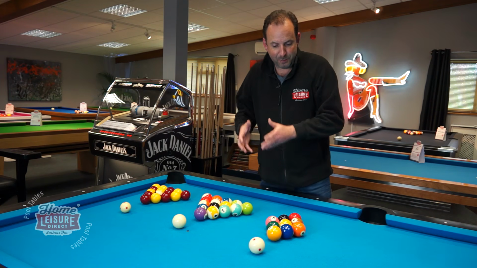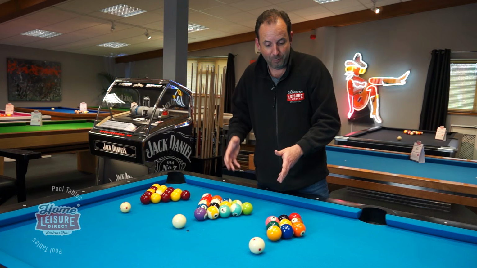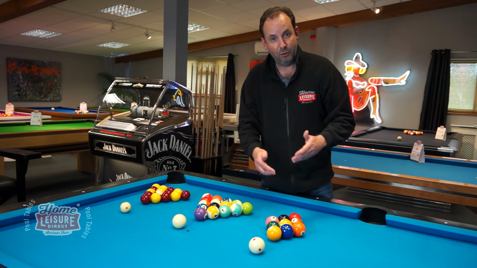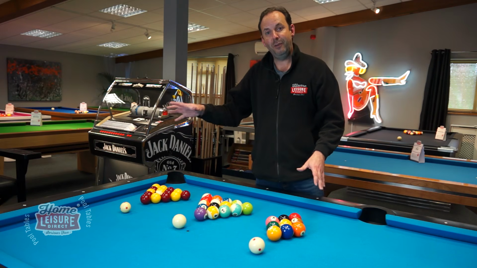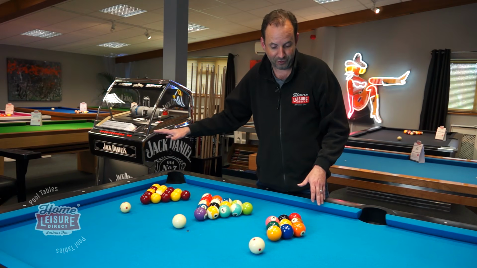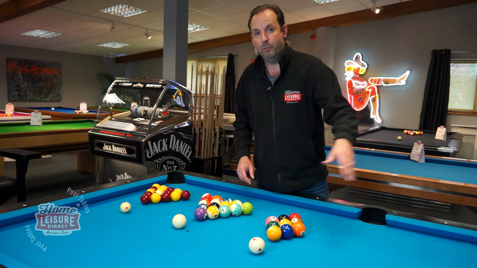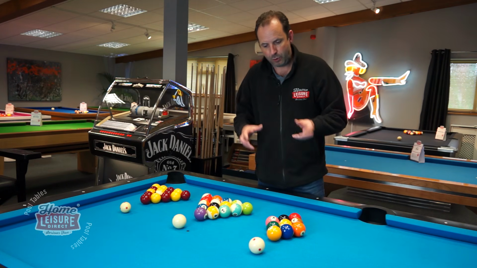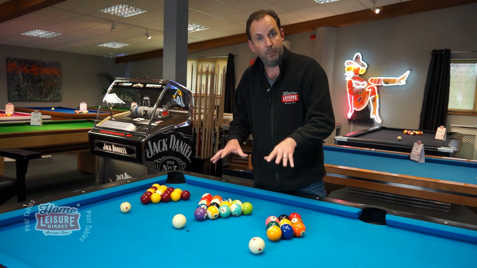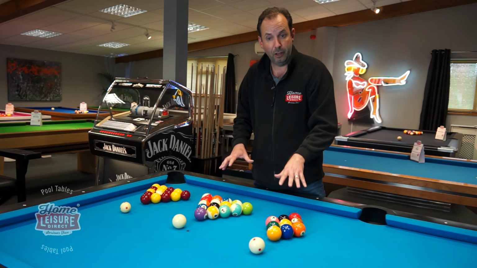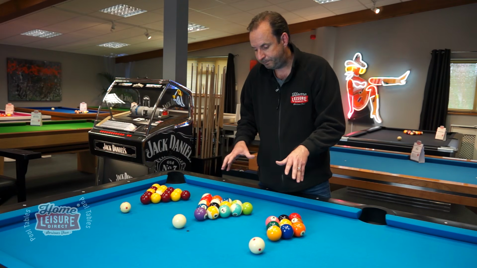So there is potential that one player could pot 1, 2, 3 all the way up to number 8, misses the 9 ball, and then his opponent, who's been sat there watching for the duration of the frame, stands up and he pots the 9 ball and he takes the frame. So it's quite a different game between playing 9 ball and 8 ball, and it's really worth trying to play both, see which game you prefer, and practice with your friends.